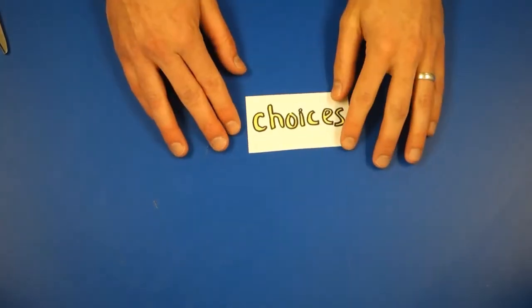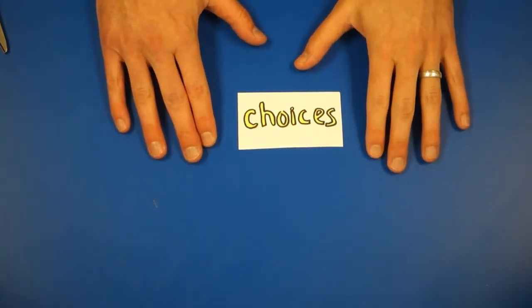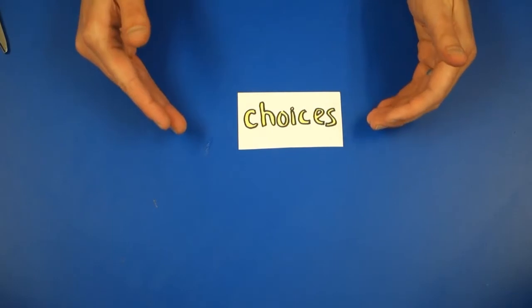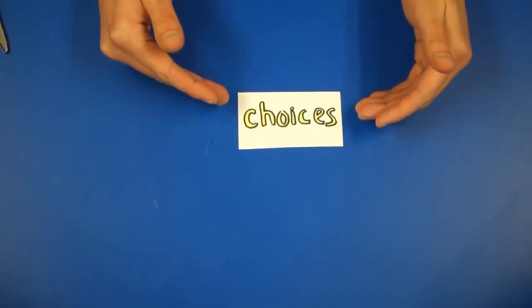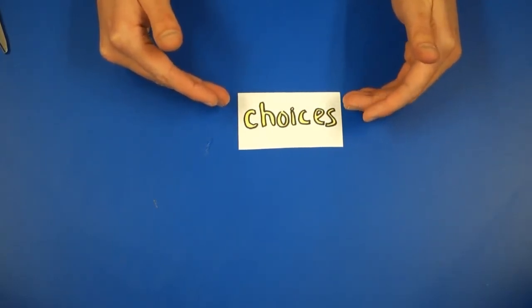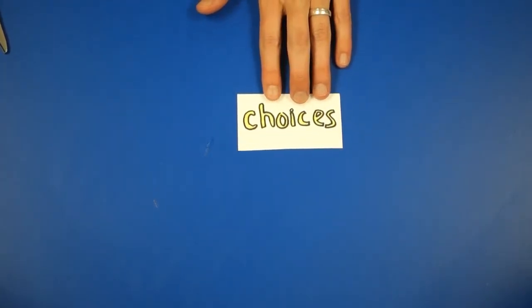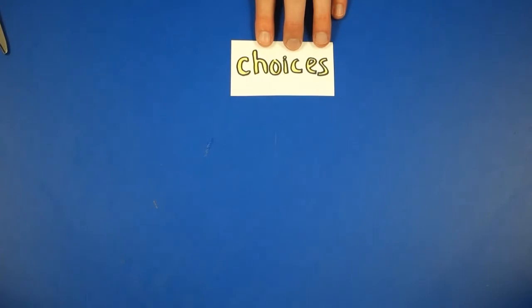Okay, recently we've been talking a lot about choices, making healthy choices, making responsible choices. Choices that you make are so important. So today we're going to talk about that equation that I mentioned, E plus R equals O, which is going to help us to think about positive and helpful choices.